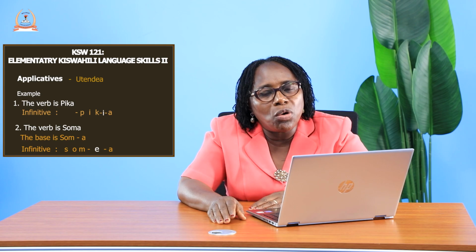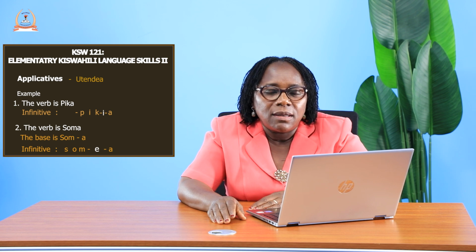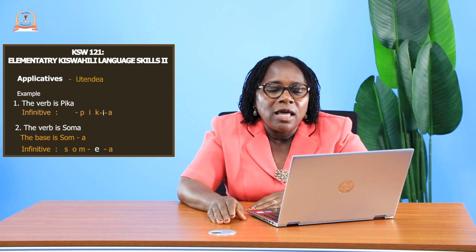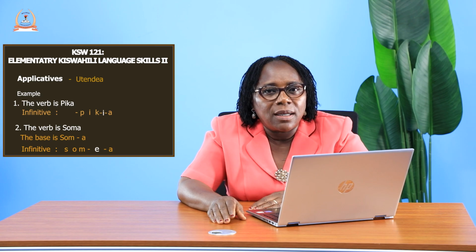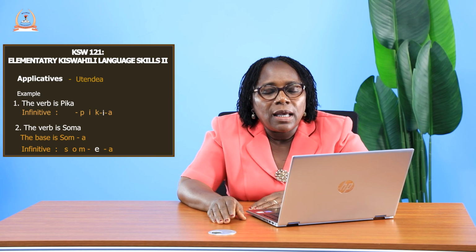How could you know that you apply E or A? My dear student, look at the stem. In the stem pik, in between there's a vowel E. And in soma, you see that there's an O. So this is the rule.